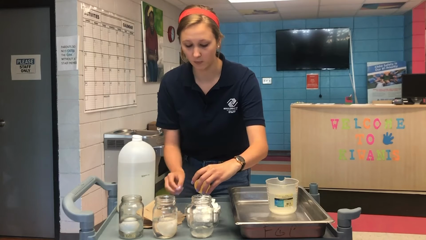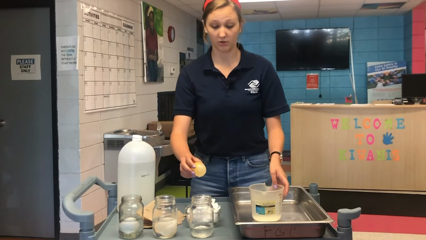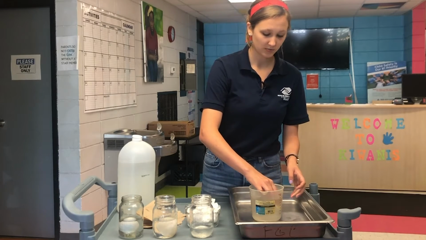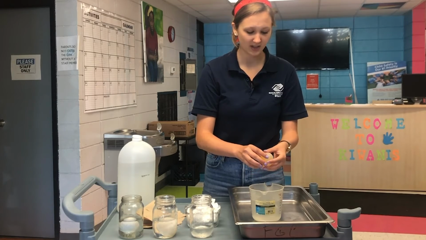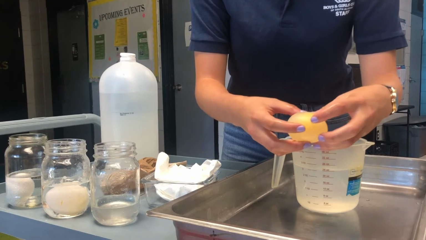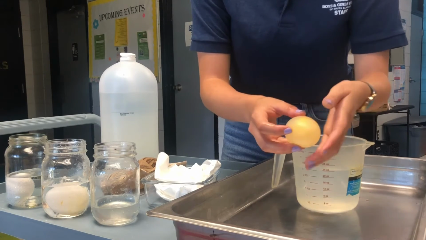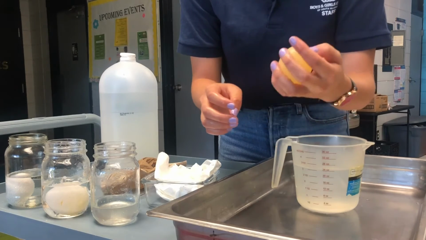So once you've waited 2 or 3 days, or if you want to wait even longer like I did, you take your egg out of the jar and then you're just going to place it in some water and kind of wash it off. And you'll feel that there's a little bit of a membrane on there. So the shell has been completely dissolved off of the egg by the vinegar. And you can kind of see the yolk through it, like the egg's a bit translucent.